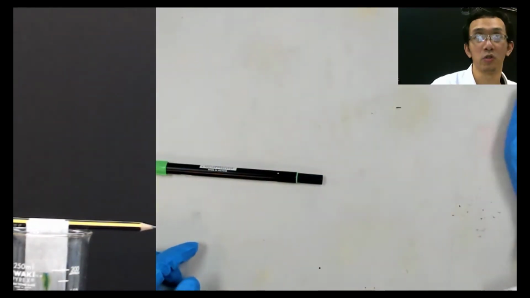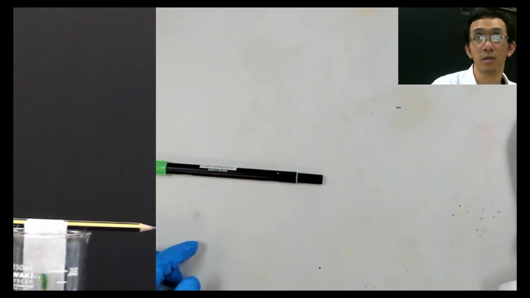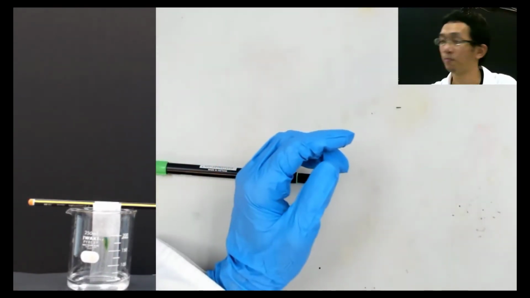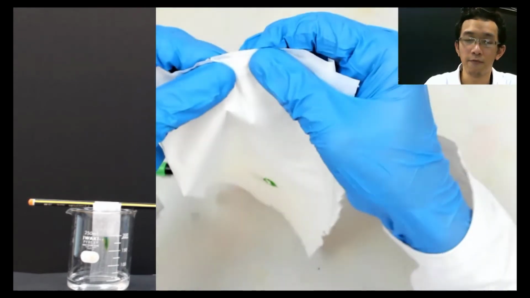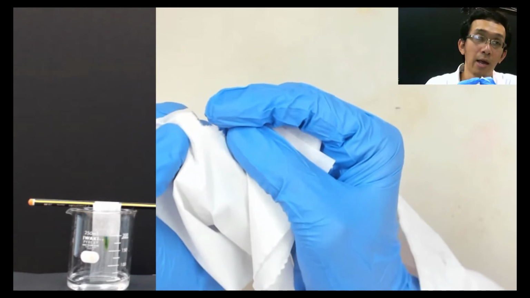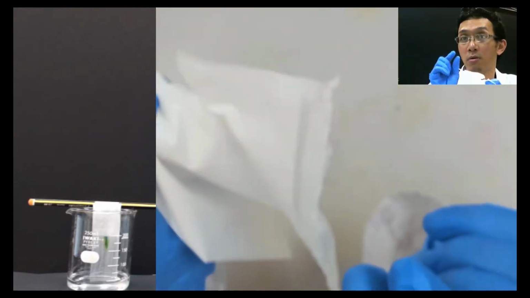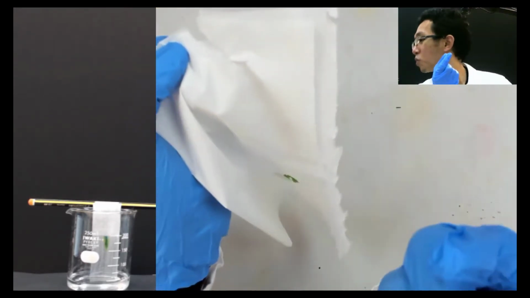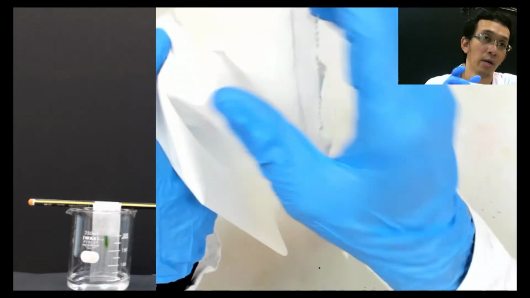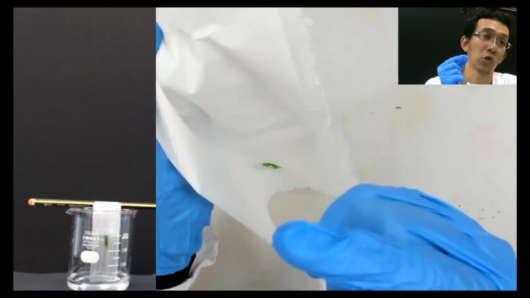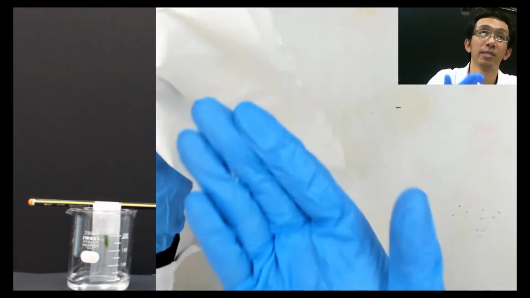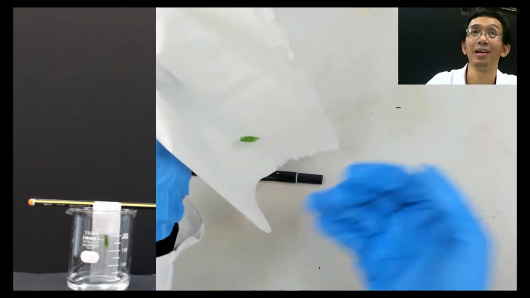I will resume again, zoom out first. The reason why the water is crawling up is because inside this tissue paper, if you try to tear it, there are small fibers. These small fibers are basically like a straw. I don't have a straw here, but you can imagine a very tiny straw. And when you put it on the water, the water will be sucked up. That's what we call capillary action.